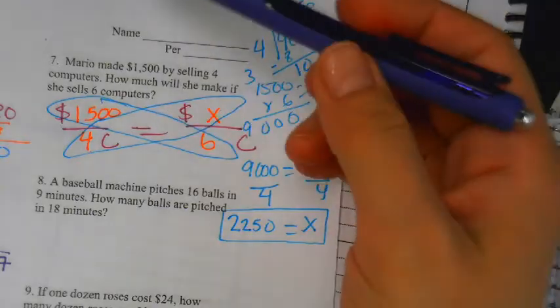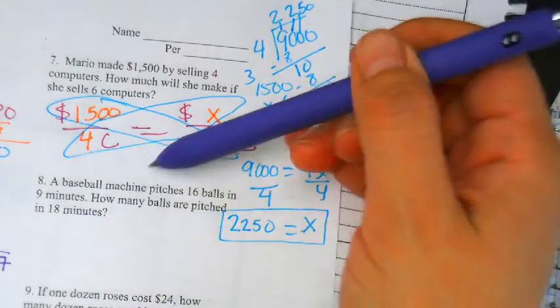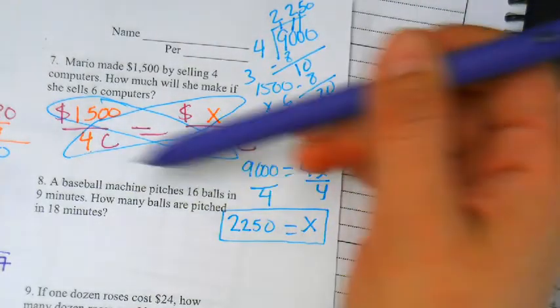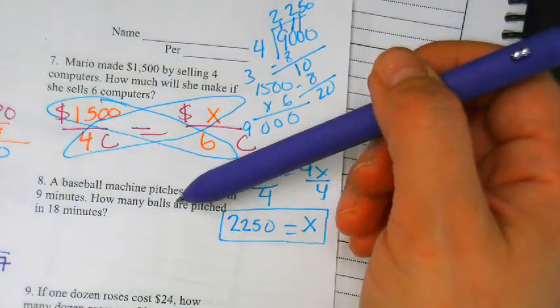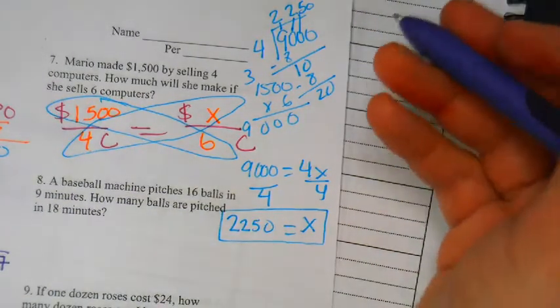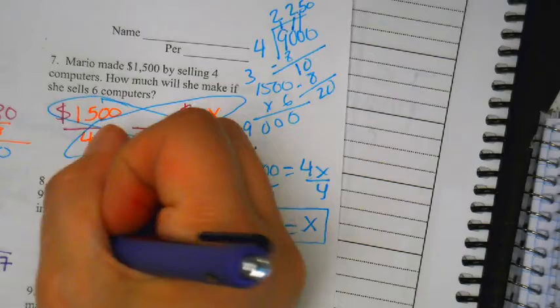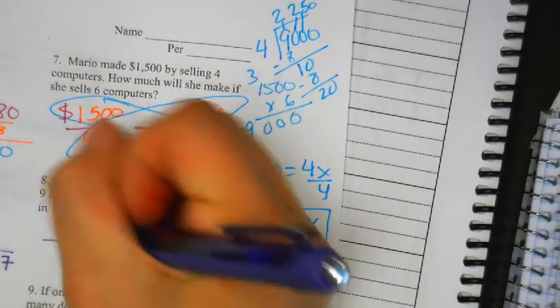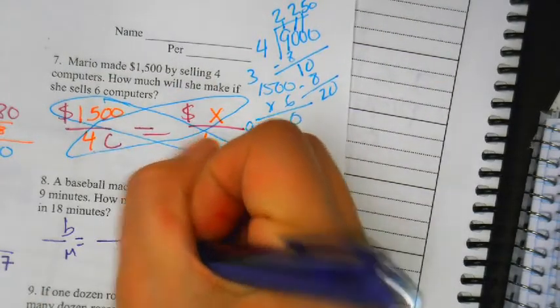Oh, yeah. A baseball machine pitches 16 balls in 9 minutes. How many balls are pitched in 18 minutes? Oh, this one you can use a shortcut. So what are the two things we're talking about? Balls and minutes.